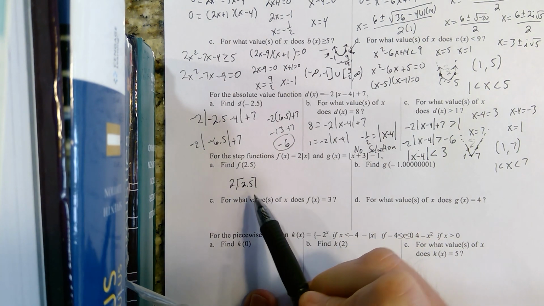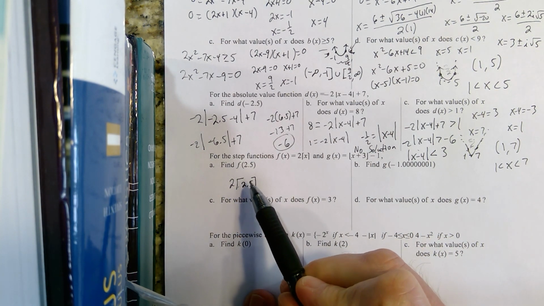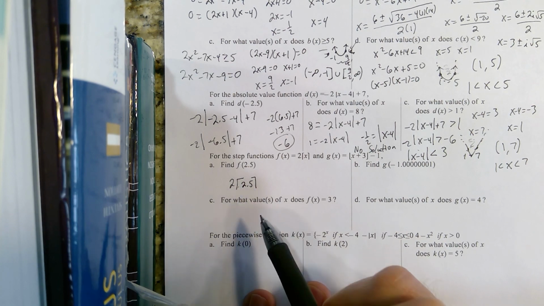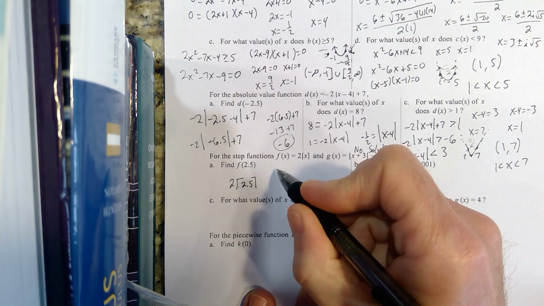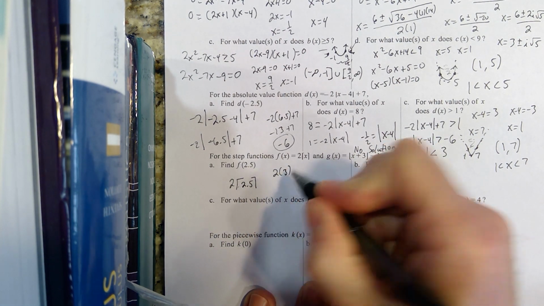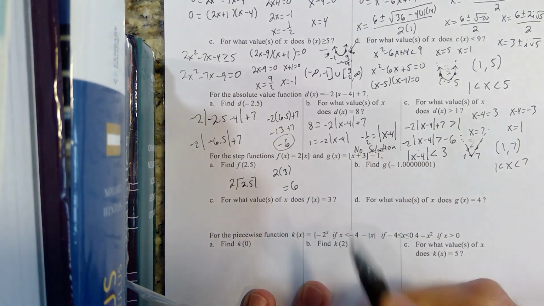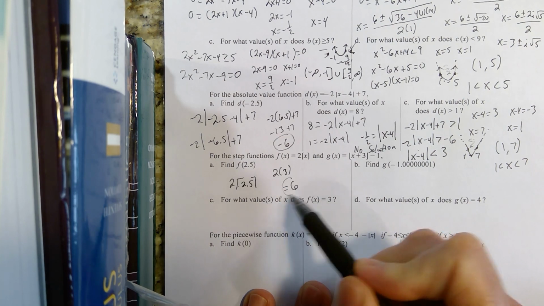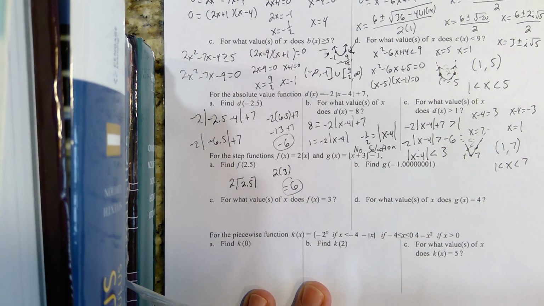Okay, now we have to evaluate the step function piece before multiplying. So we have to round 2.5 up. 2.5 rounds up to 3. So this is going to be 2 times 3, which is, of course, 6. So my function, evaluated with an input of 2.5, will give me an output of 6.